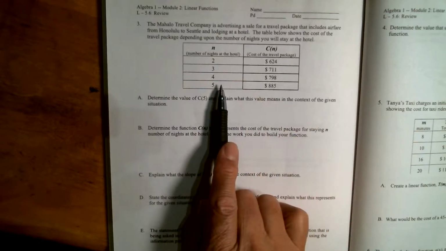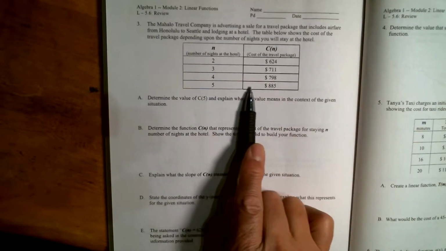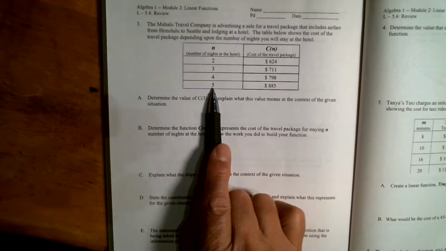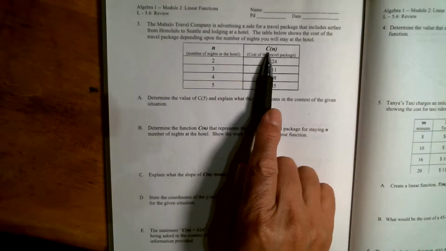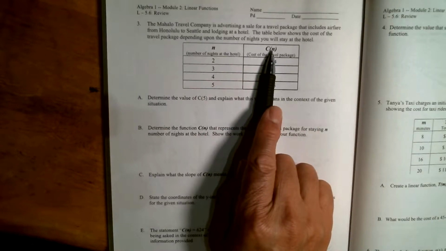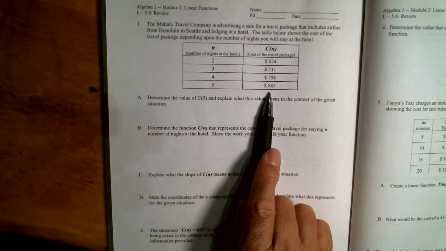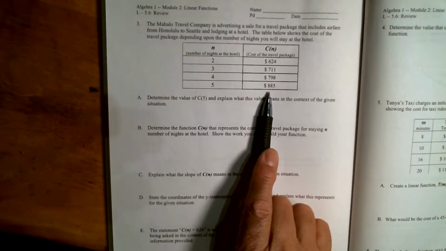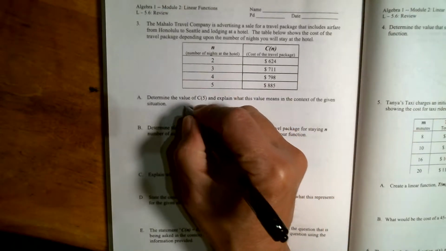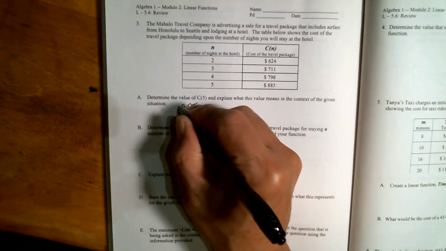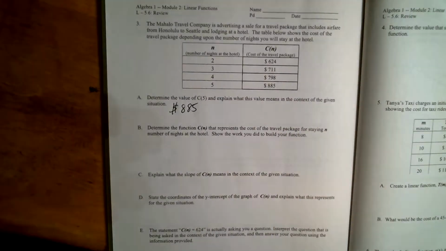So C of 5 would be in this row right here. This is 5, and C of 5, we substitute the 5 inside the function C of N, would give us the value 885. So the cost of the travel package is going to be $885 for a 5-night stay at the hotel.